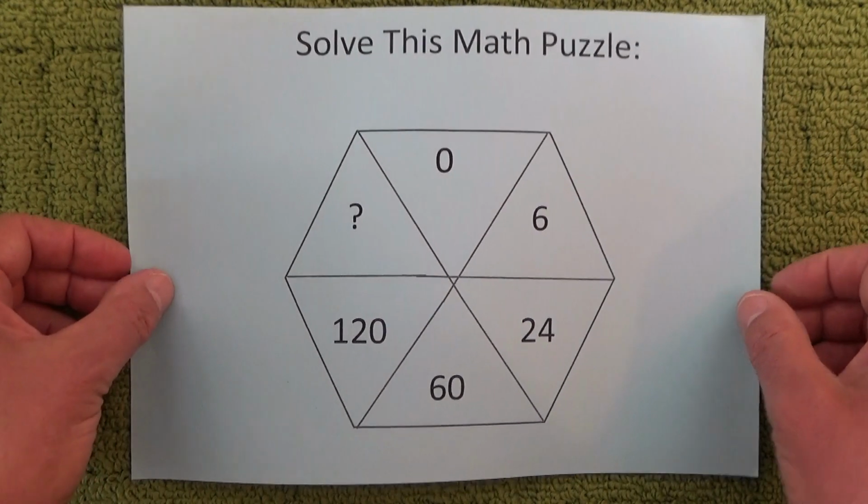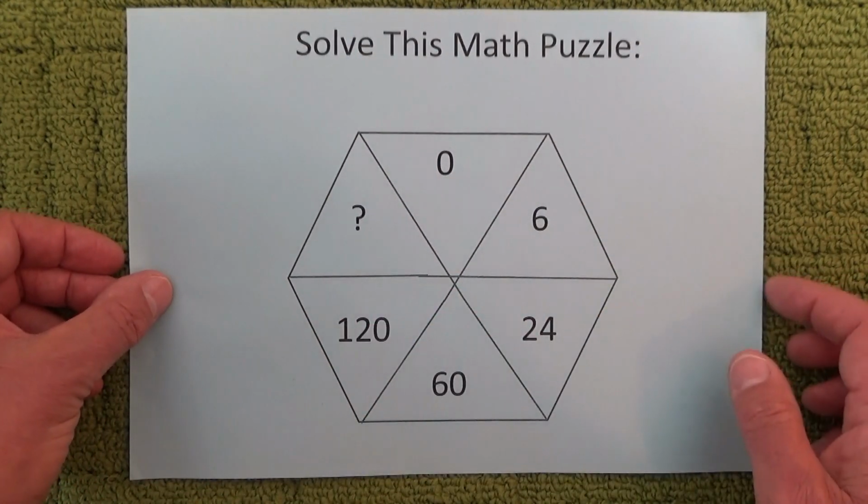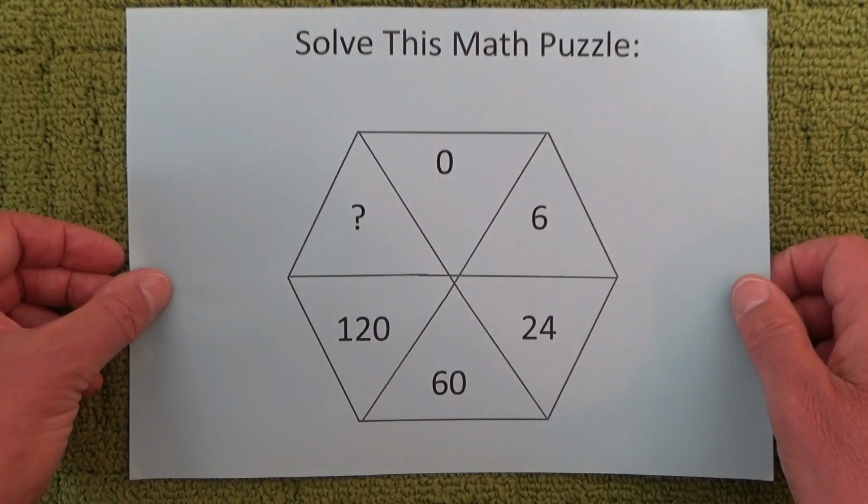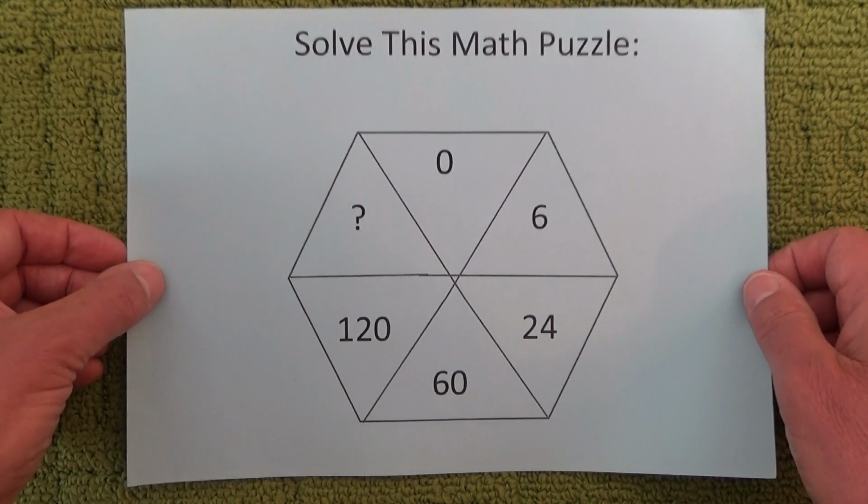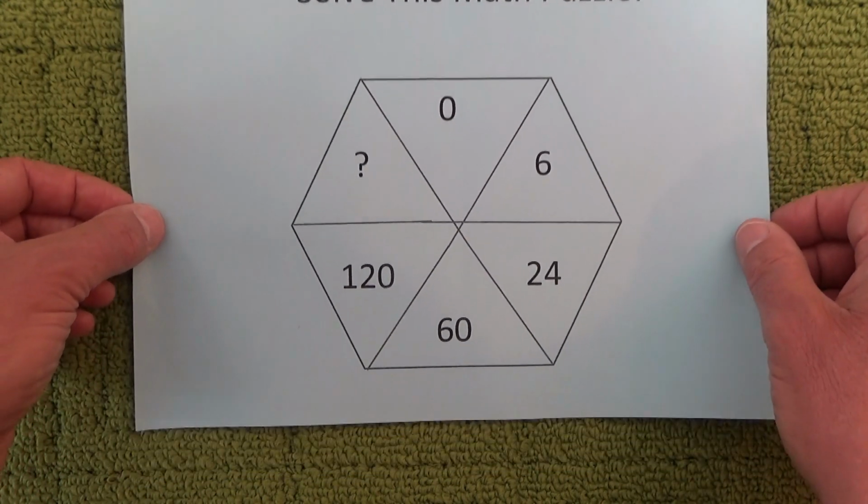Now if you want to think about the answer, then click on the pause button in the bottom left hand corner, otherwise I'm going to go straight into the answer.